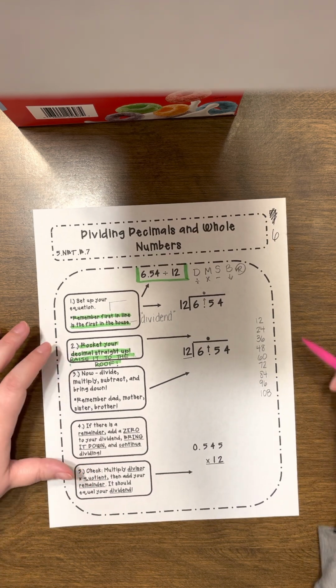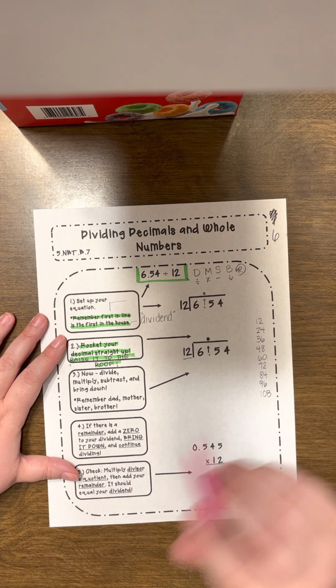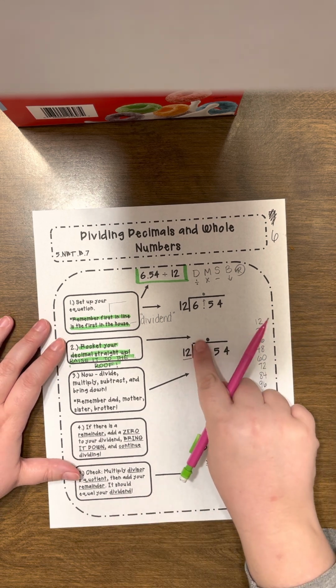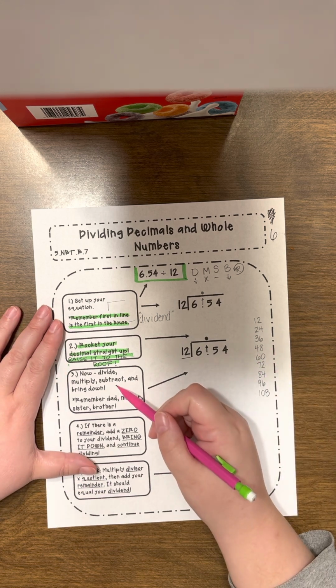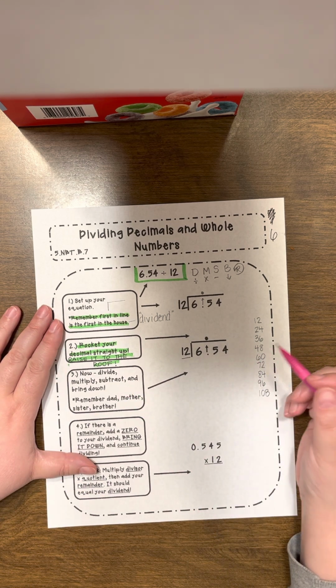All right, so remember, we only go to the ninth multiple because we can only put a single digit up at the top. So now I'm ready to divide, multiply, subtract, bring down.